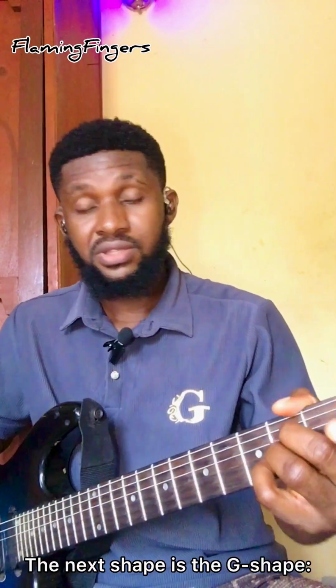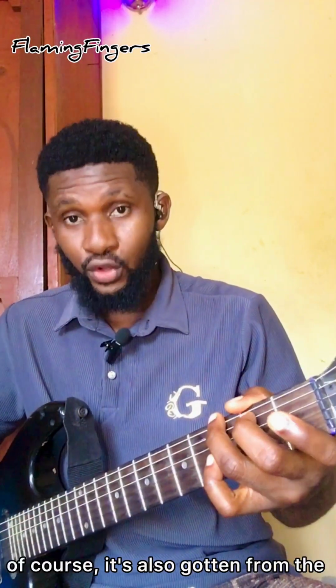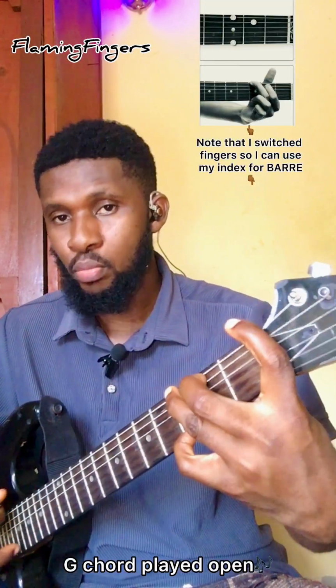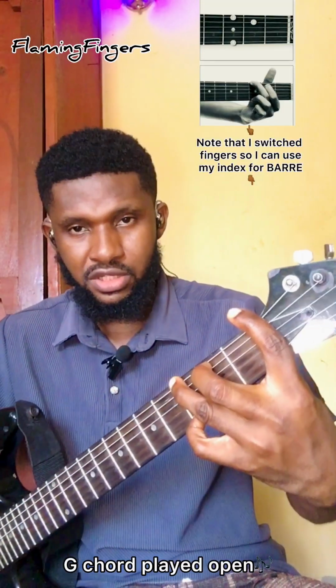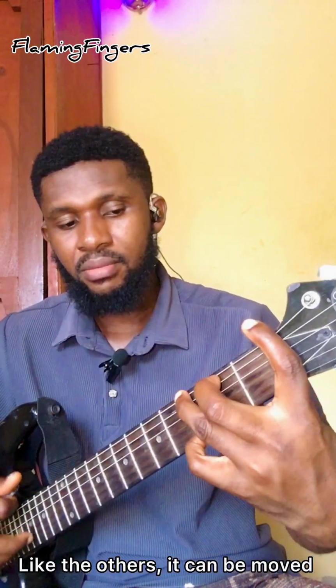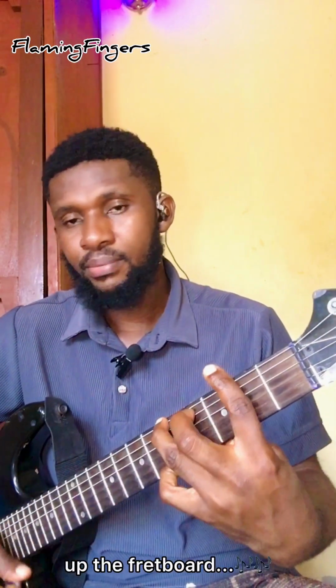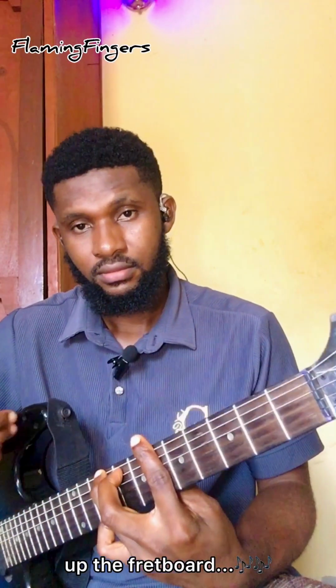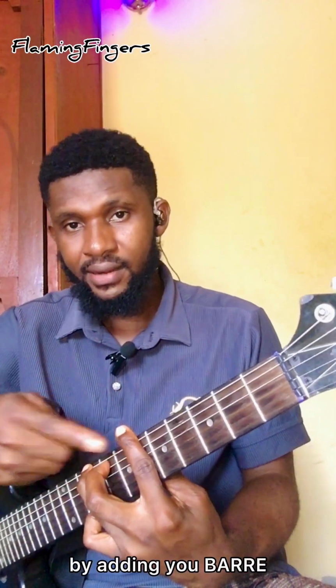The next shape is the G shape. Of course, it's also gotten from the G chord played open, like the original position of the G chord. And like the others, it can be moved up the fretboard by adding your bar.